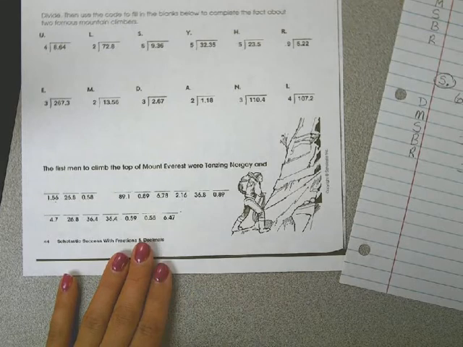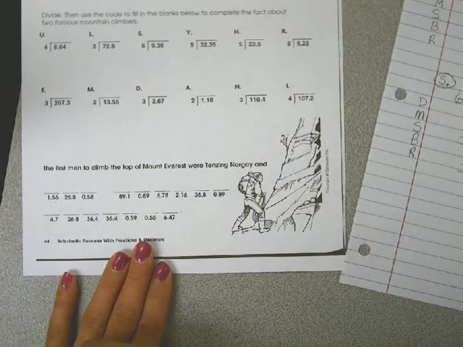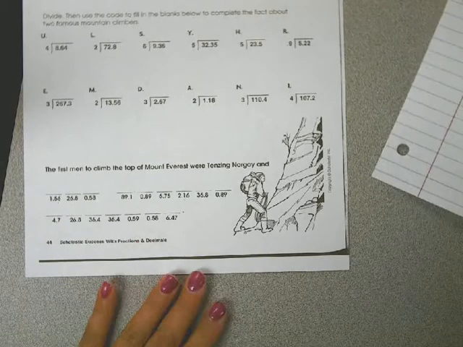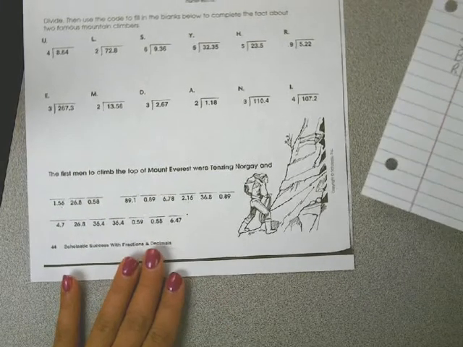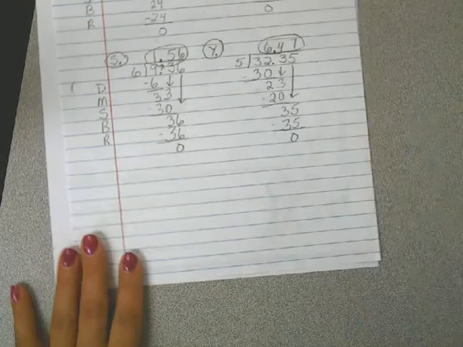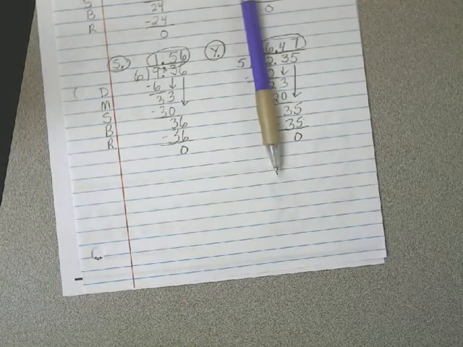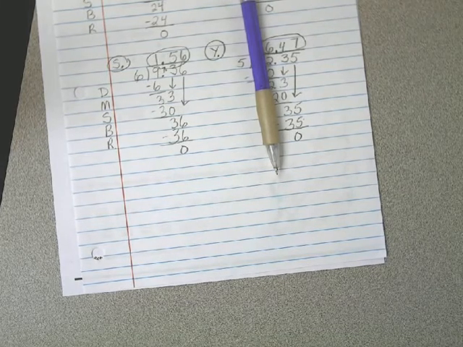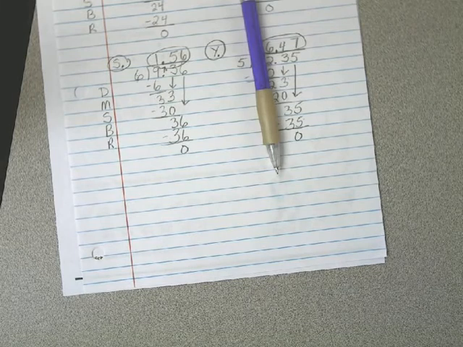Go back to your worksheet. Everywhere you see 6.47, you're going to put a Y. Like just there. Alright. You are going to go ahead and finish this on your own.